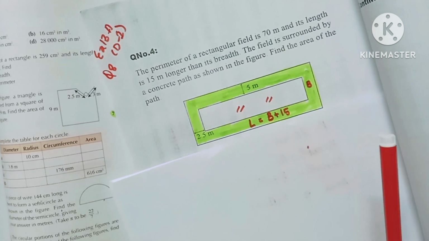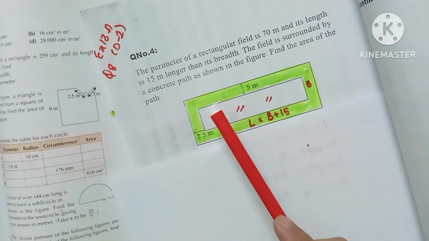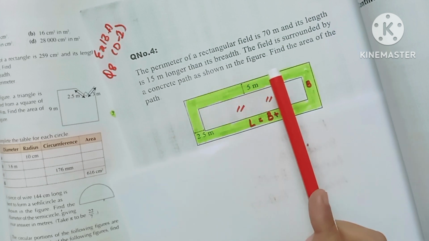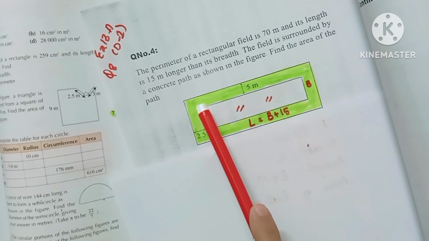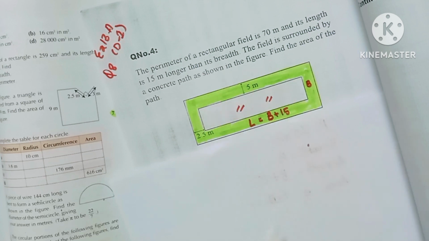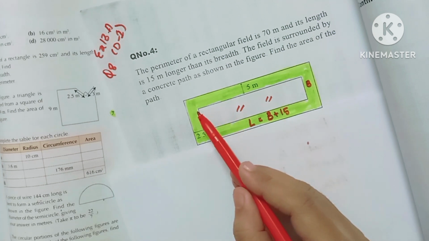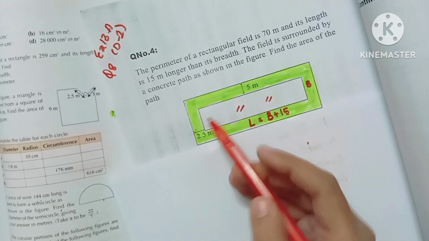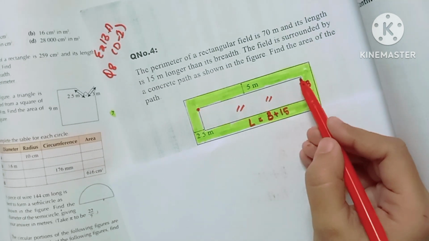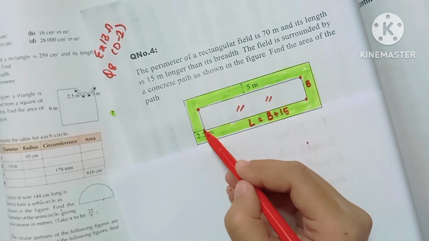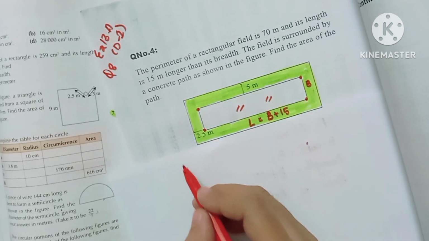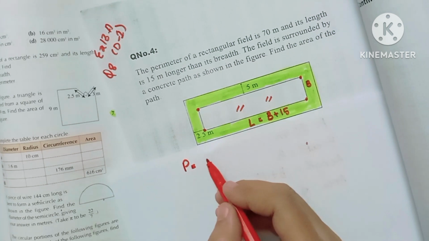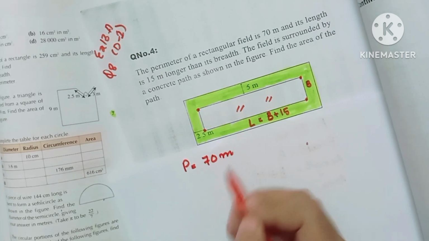The question that we are doing right now is question number 8 of exercise 13a of book D-1. The question says the perimeter of a rectangular field is 70 meter. This is a rectangular field, and the perimeter means the sum of the border line. If these are points 1, 2, 3 and 4, then the sum of all the lengths is equal to the perimeter. So according to the question, P is equal to 70 meter.